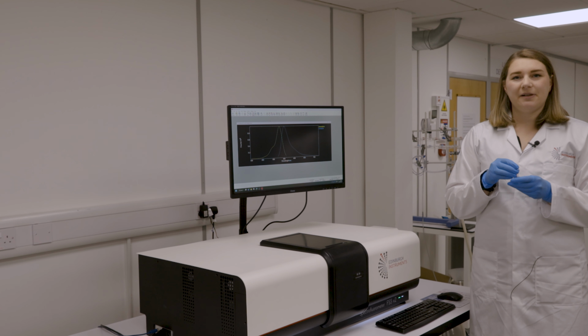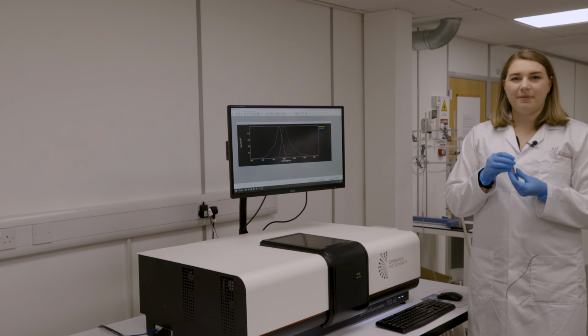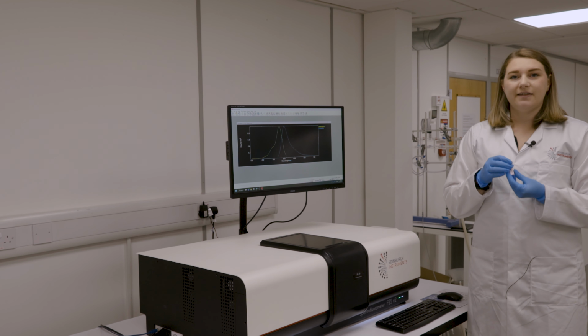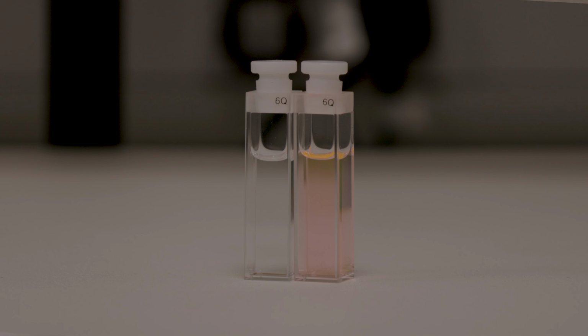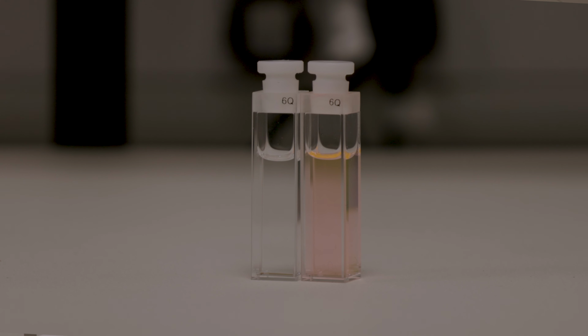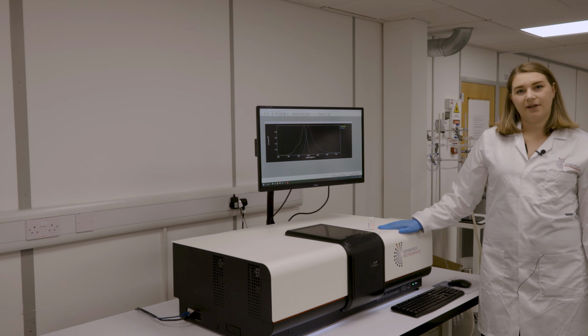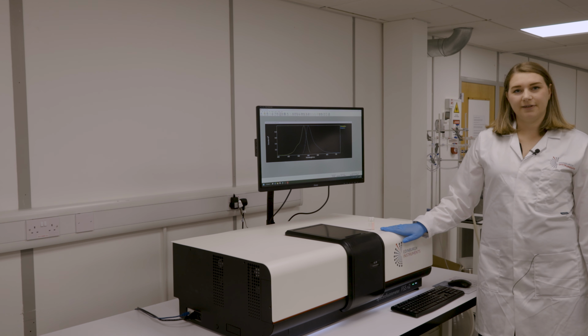Before we perform quantum yield measurements, we must know the absorption and emission properties of our samples. This is so we can select the correct excitation wavelength. For this demo, the sample I'm using is rhodamine 6G in ethanol. That means that the blank is also ethanol.